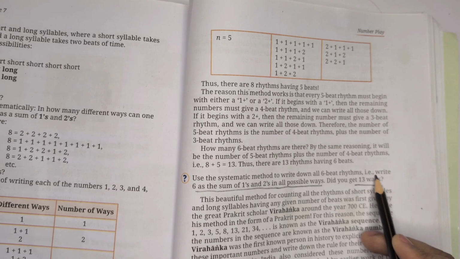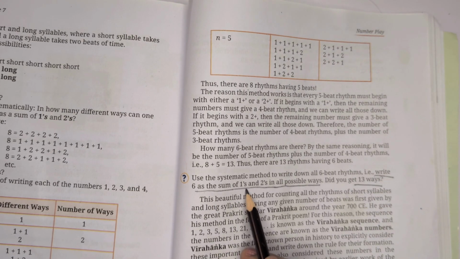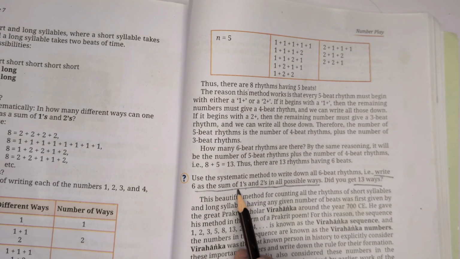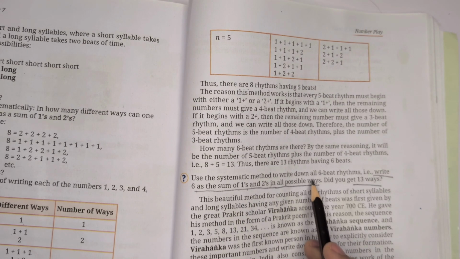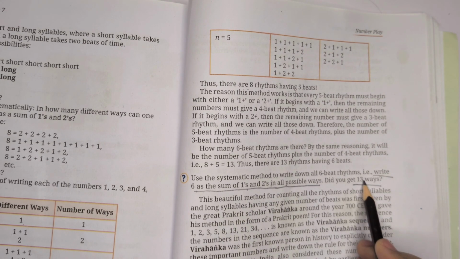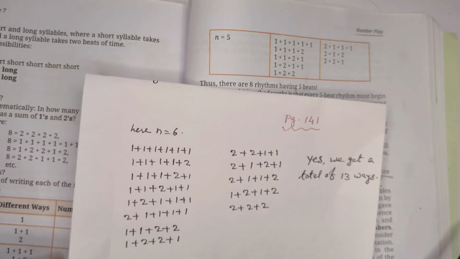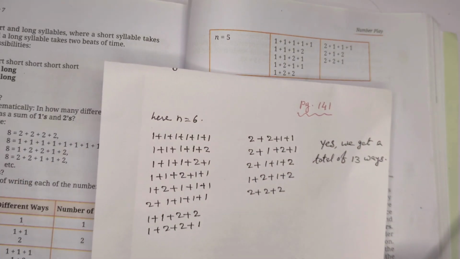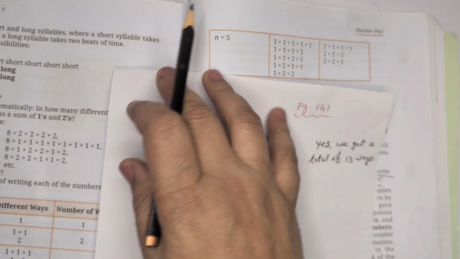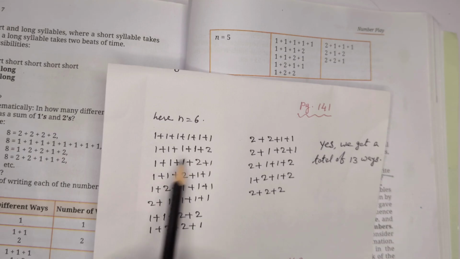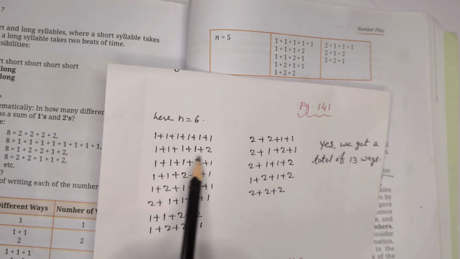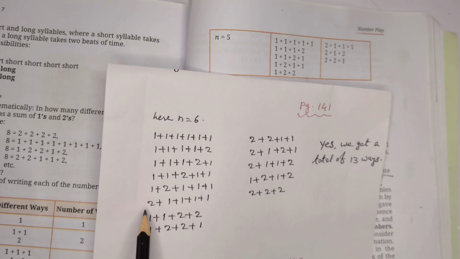We can check that. Write 6 as the sum of 1s and 2s. We can use only the digits 1 and 2, and we have to write all the different methods. Will we get a total of 13 ways or not? Here we get all 13 ways. So n is equal to 6. First, with 1 only. Then we place a 2 in different places: last, then second last, third last, like that till here.